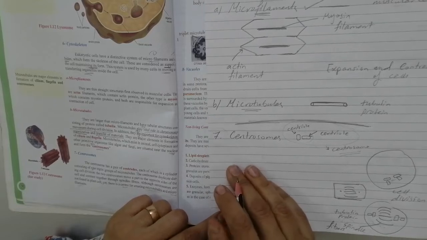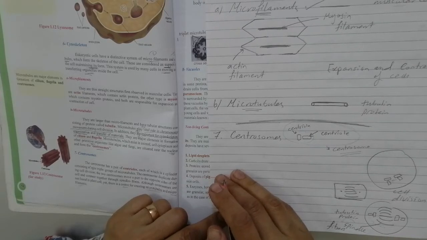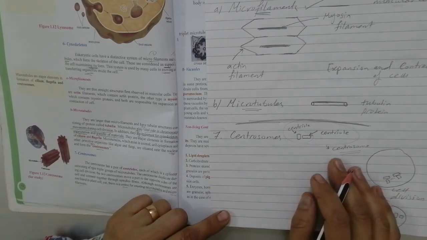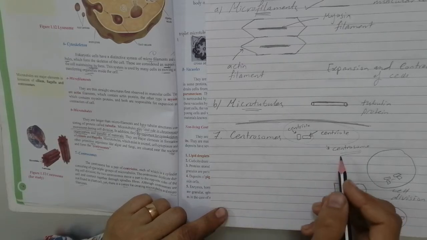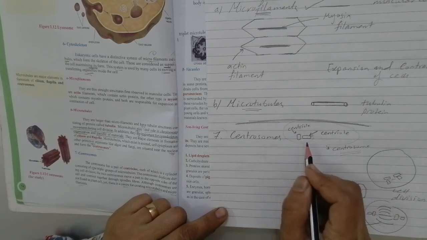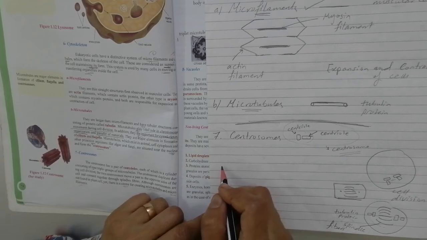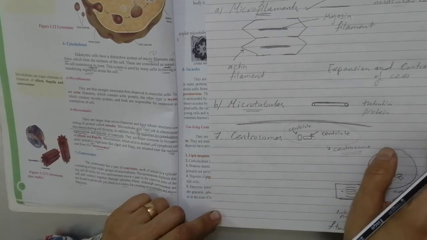I'm going to draw the centrioles and the centrosome. As we said, the centrosome consists of two centrioles. So here I'm going to draw one centriole.